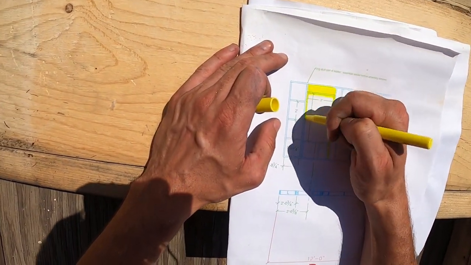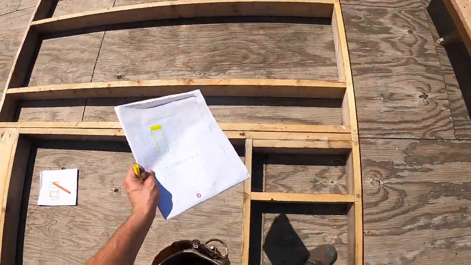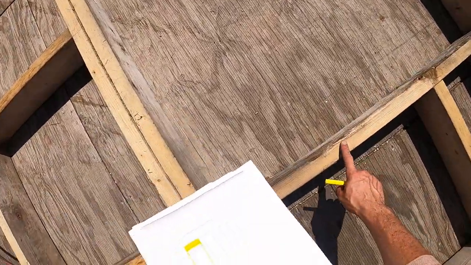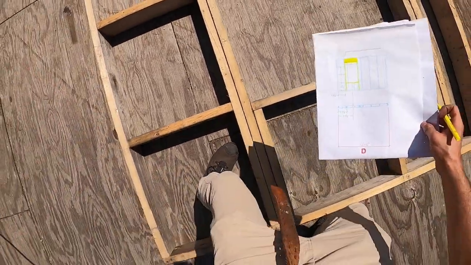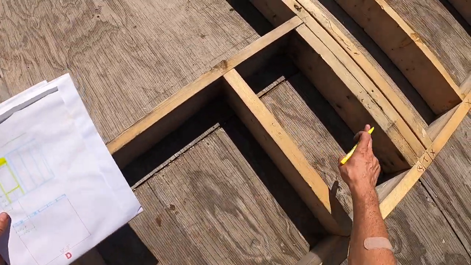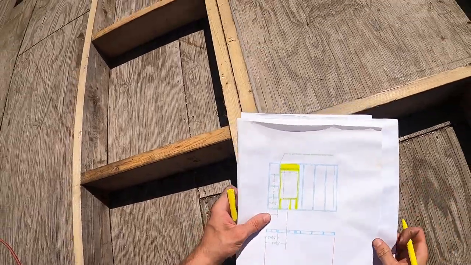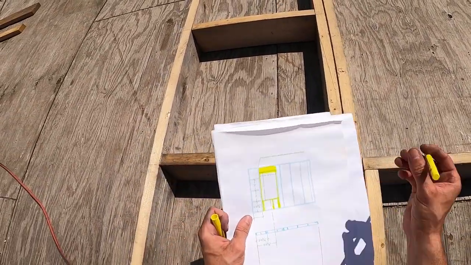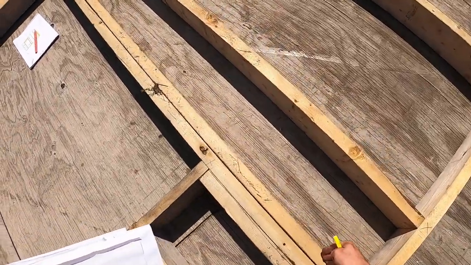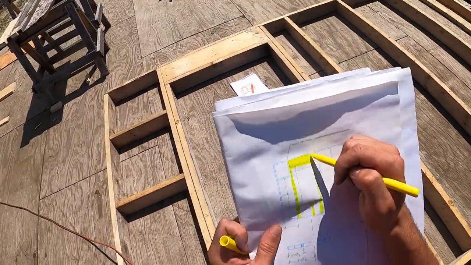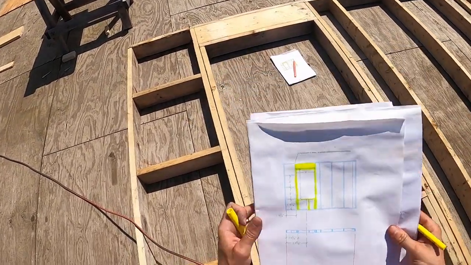are here and here. And then for this window, it also has a rough sill. And so that rough sill is right here. The cripples then supporting it are here, here, and here. So that's here, here, and here on the drawing. The king stud, which is also part of the ladder, is right here. And then same thing, this king stud going straight up to the top plate is also right here. And all of that becomes part of the window assembly.